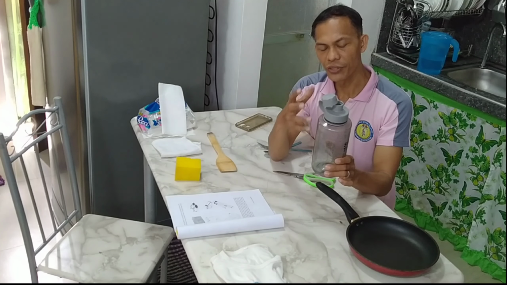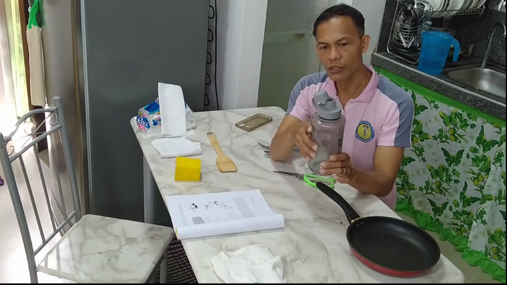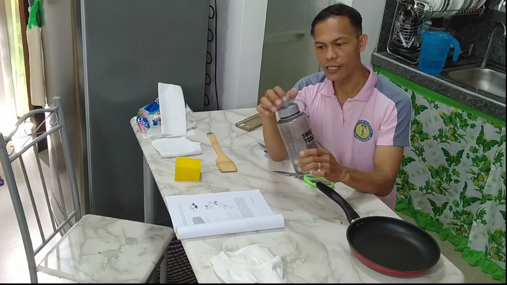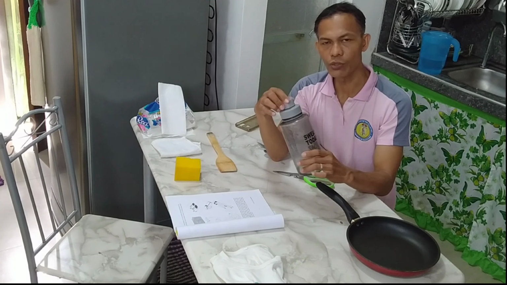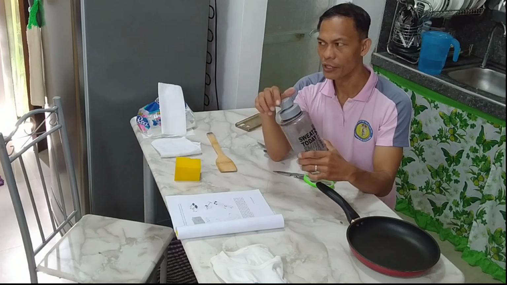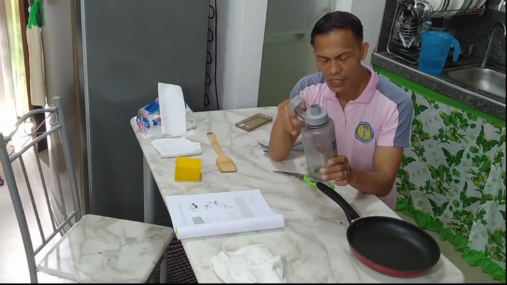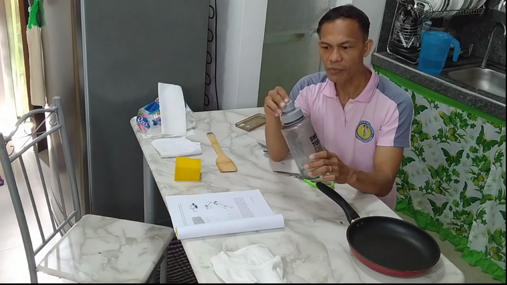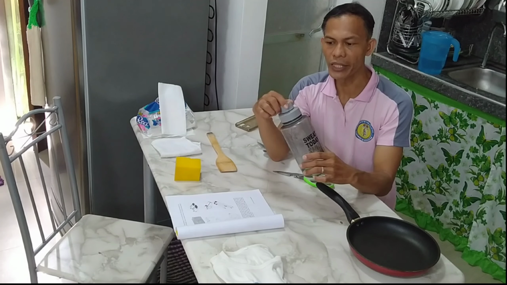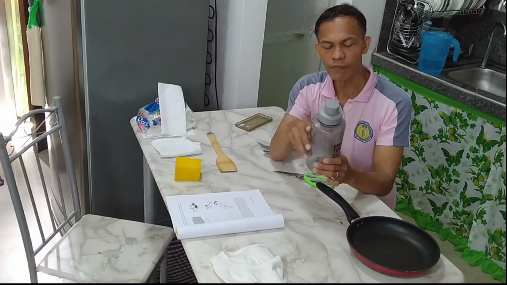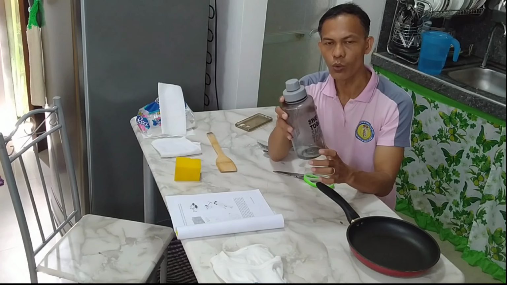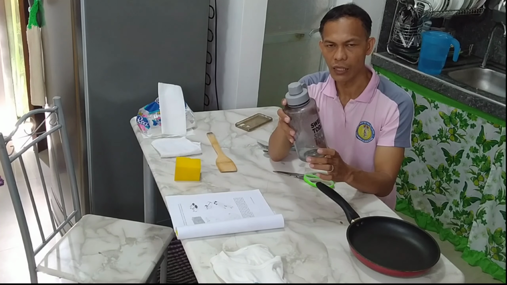Therefore, the density of this jar is lesser than the density of water. Therefore, it will float. But it becomes heavier when the water fills inside the jar. When it gets heavy, then it will sink. But if it is tightly closed, this object will not sink in water.